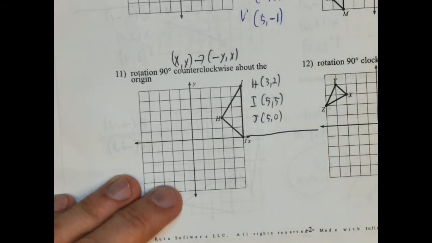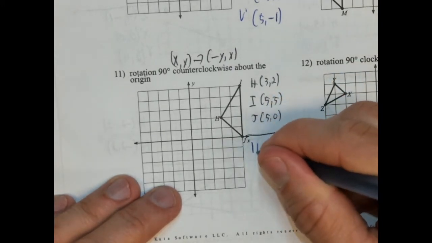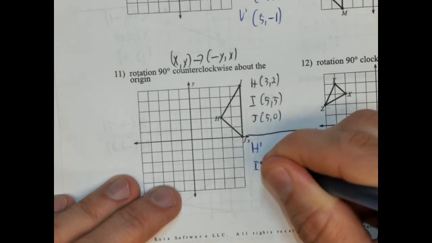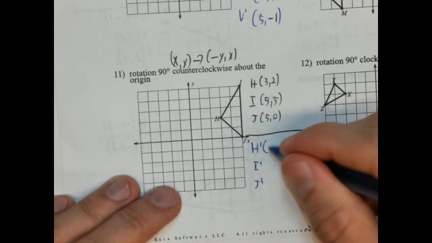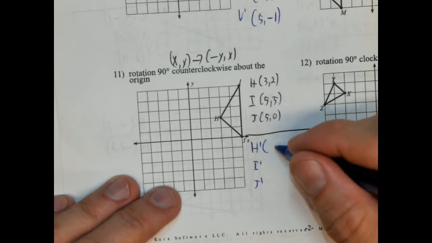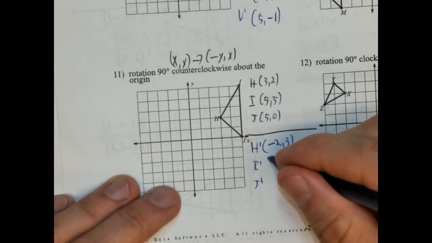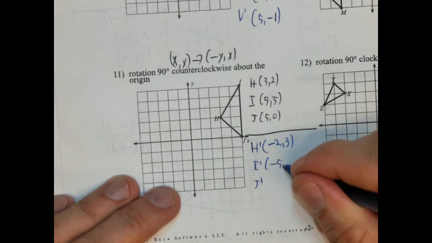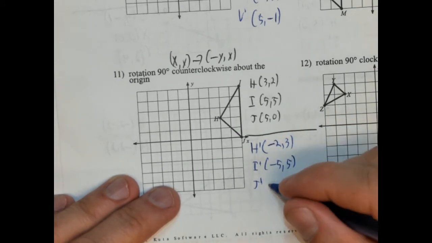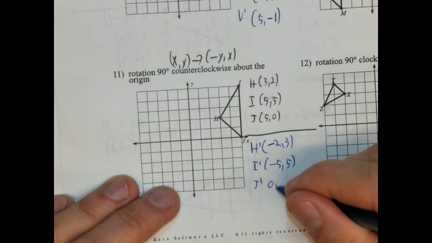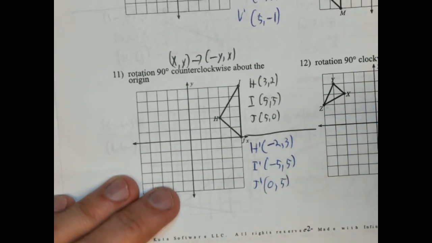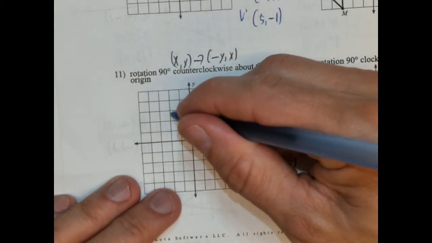Okay. So H prime, I prime, and J prime. So we're going to swap it and change the sign. So -2, 3. I prime is going to be -5, 5. And J prime is going to be 0, 5. Because 0 you can't change the sign of. Okay, let's plot those. So -2, 3.